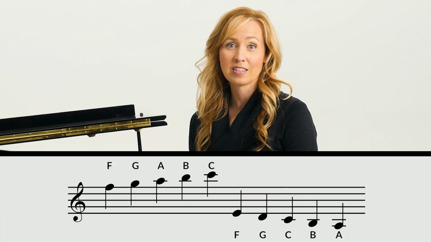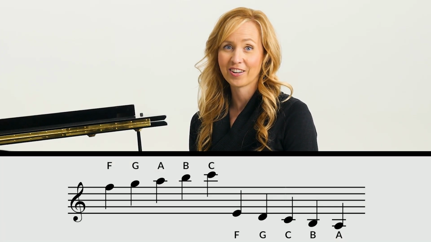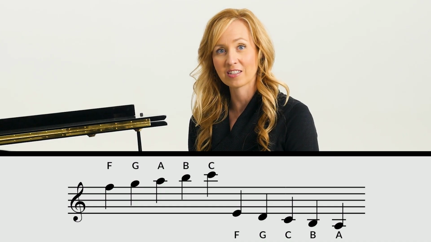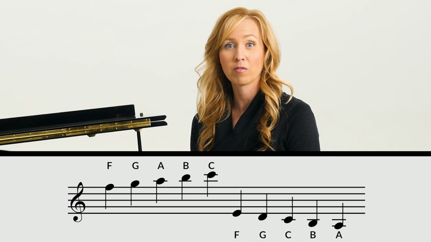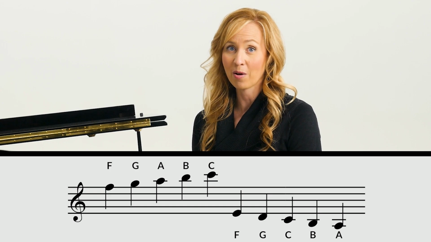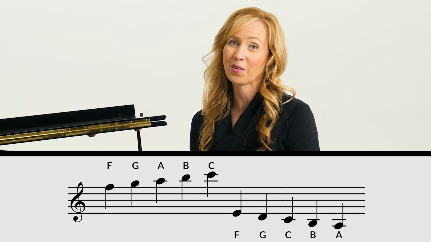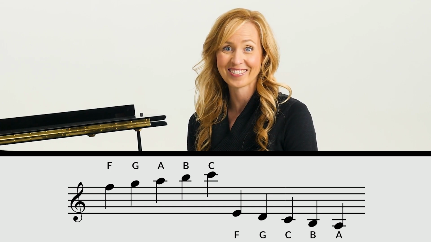The music staff is extended with ledger lines, similar to the rungs on a ladder. When you're going up into the ledger lines, you will follow the musical alphabet forward. When you're going down the ledger lines, you will follow the musical alphabet in reverse.